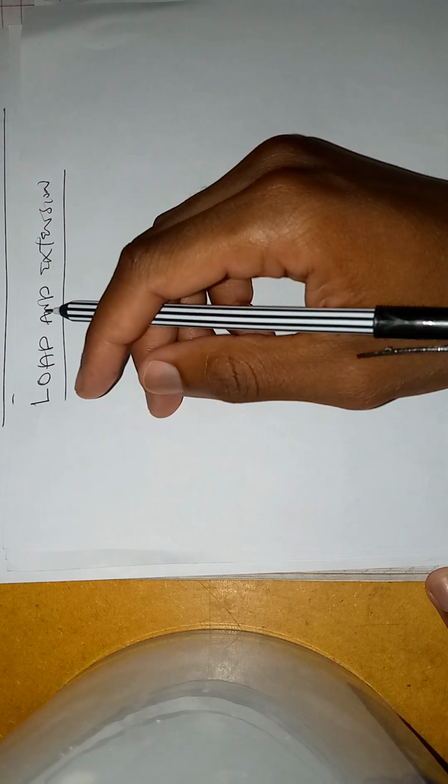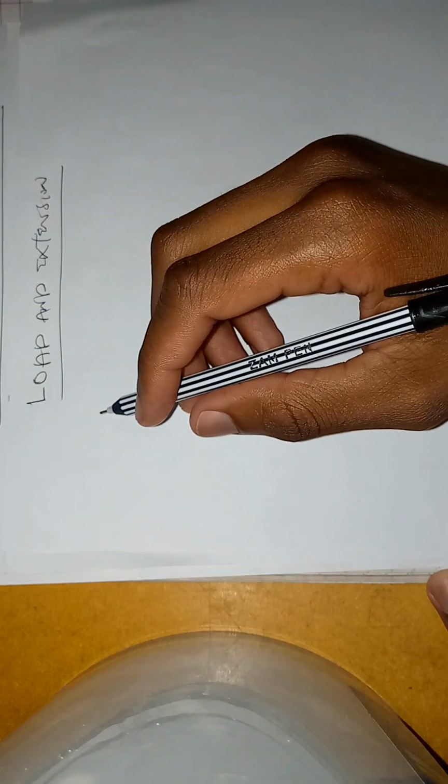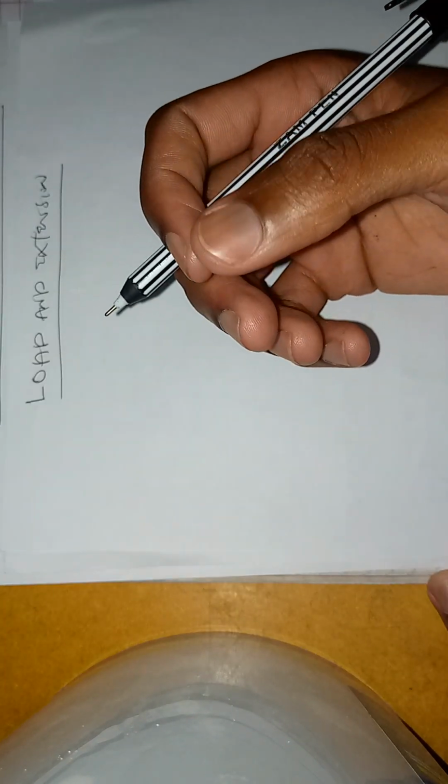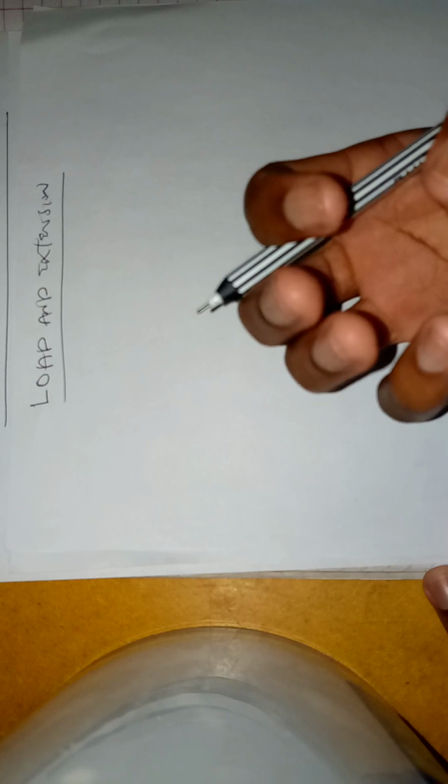So here, what is the load? What is the extension? The load can be the weight of an object. The extension is the distance that you are going to move when you attach a certain load to a spring.